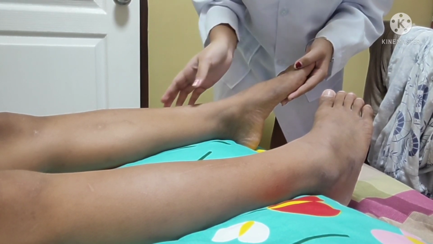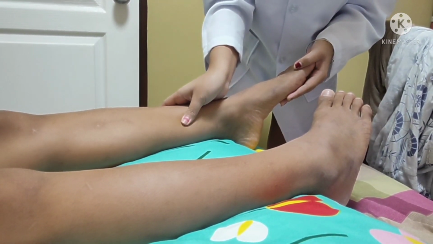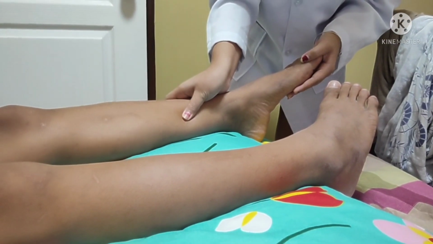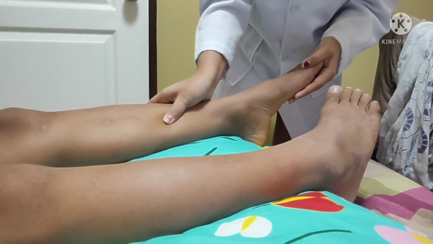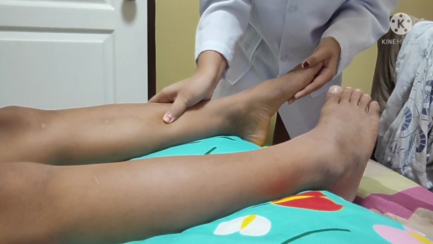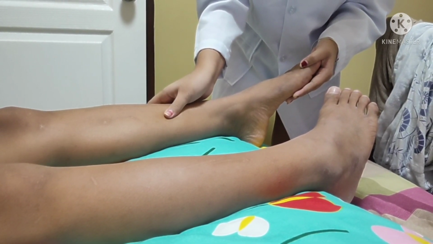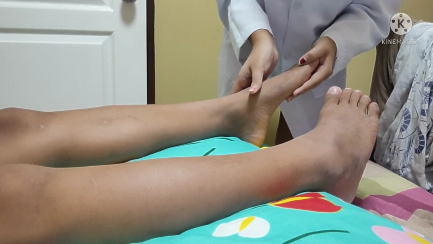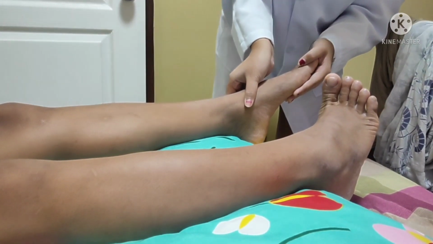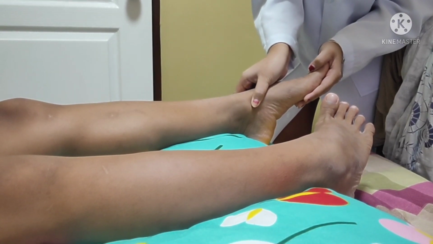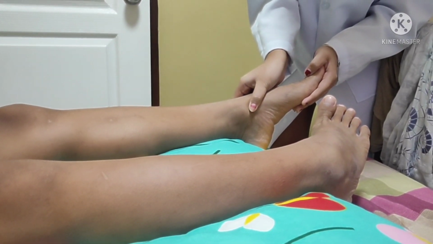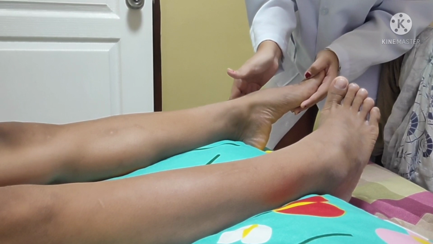Check for edema by pressing over the tibia or medial malleolus for 5 seconds and then releasing the pressure. Normally, the finger does not leave an indentation or pit. If it does, grade the pitting on a scale from +1 for mild pitting to +4 for severe pitting.